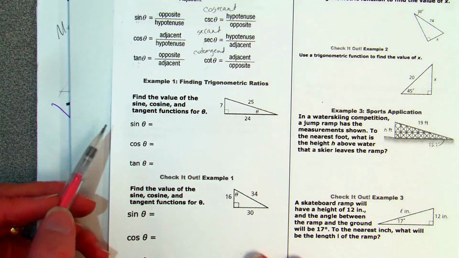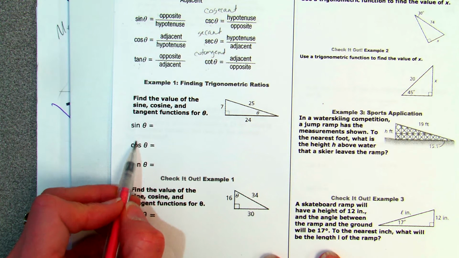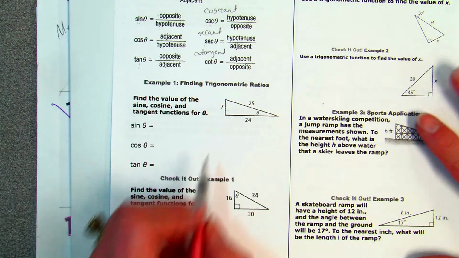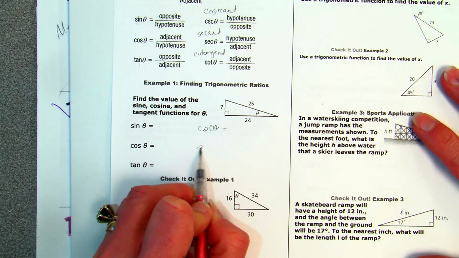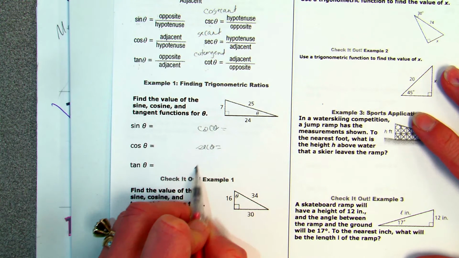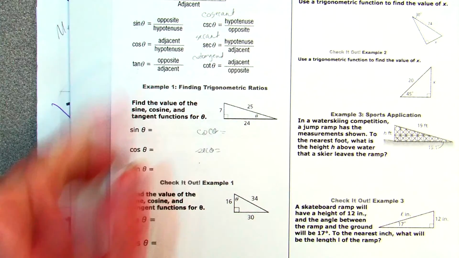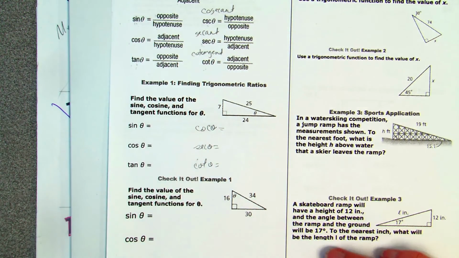So in example 1, it says find the value of the sine, cosine, and tangent functions for theta. Well, we're going to find sine, cosine, tangent, cosecant, secant, and cotangent. So I want you to pause the video and go through and do your 6 trig functions. Also find the cosecant of theta, the secant of theta, and the cotangent of theta. Pause the video and go find those 6 ratios and see if you get them right.